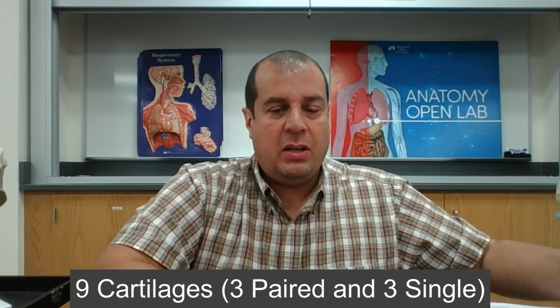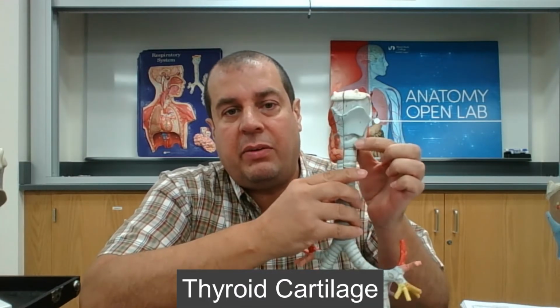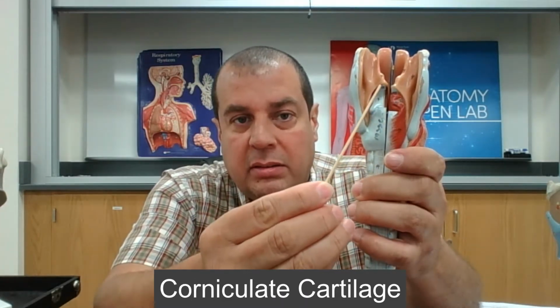So let's look inside the larynx a little bit more in detail. For that, I'm going to need to get another model. So we're back with this model here, and if we open up the larynx, again we have our thyroid, our cricoid. We have our corniculate, arytenoid, cuneiform.